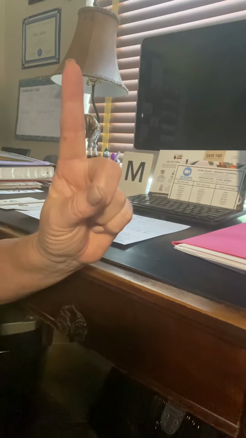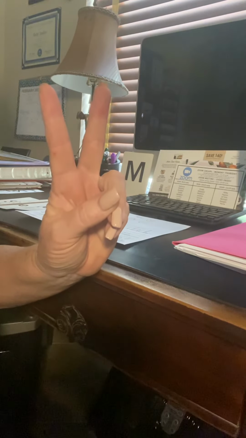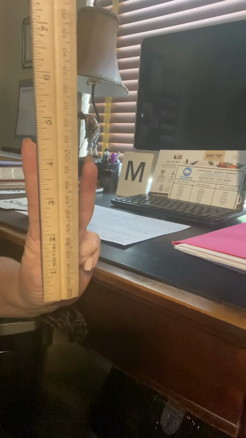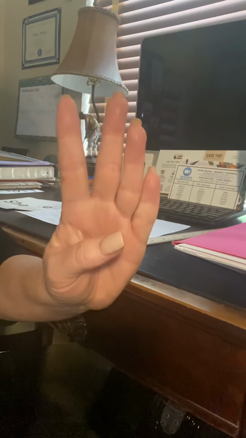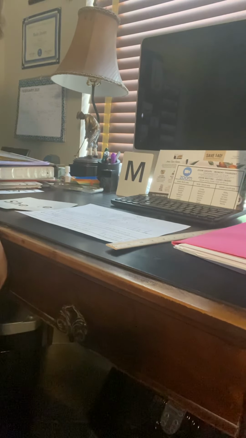The first star is for starting with a capital letter. The second star is for putting a period at the end of your sentences. The third star is making sure you put spaces between your words. The fourth star is nice, neat writing. Try to touch the top, the bottom, and the middle lines. And the 5th star is you got to read it and make sure it makes sense.